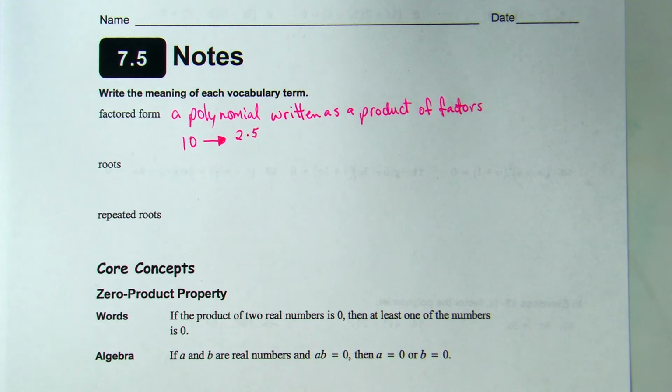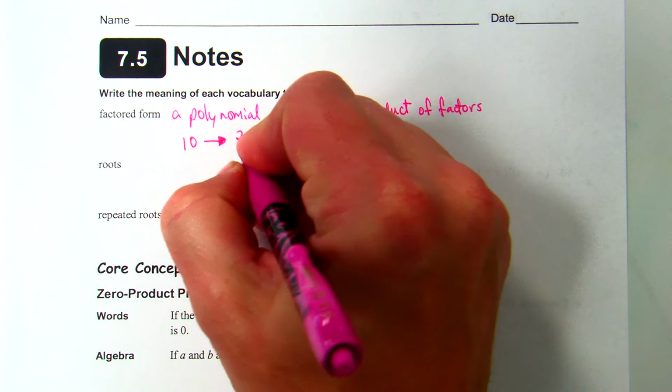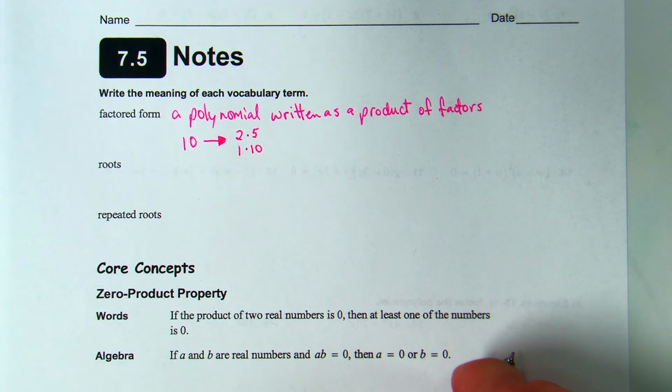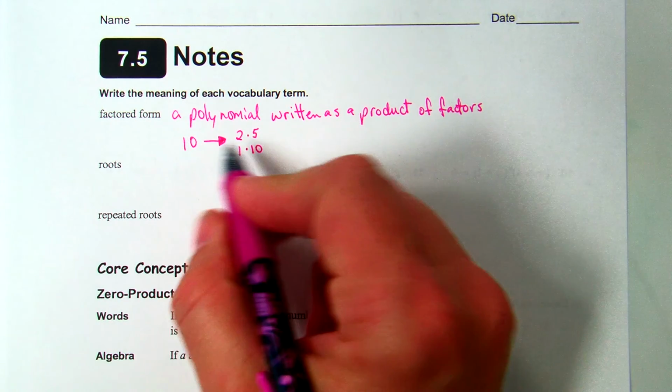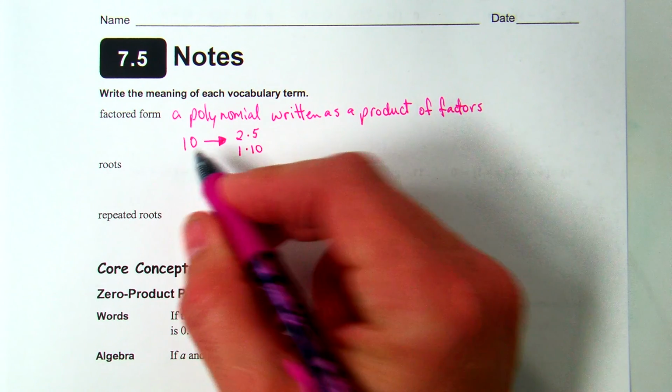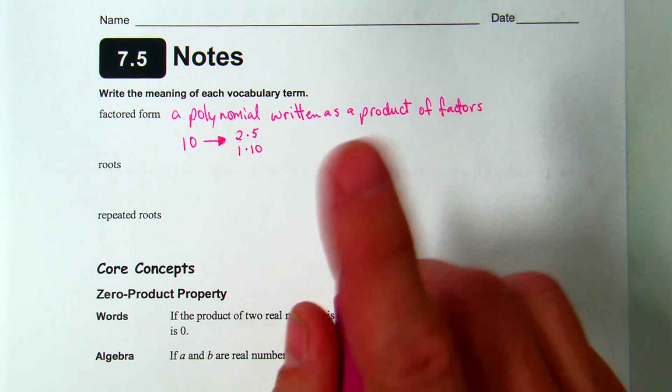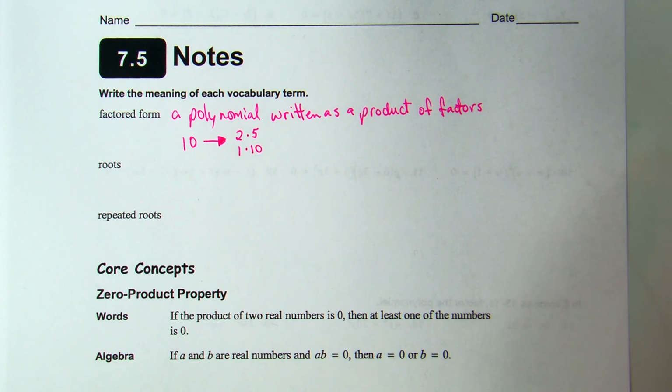What's another factored form of 10? No, it's a factored form, so it has to be a product of two things. 1 times 10, very good. All right, so that would be the factors of 10, things multiplied together to make 10. And so we can see that just by taking the factors of 10 itself, and we can see which ones multiplied together will equal 10. We can apply the same principle whenever we're talking about polynomials.